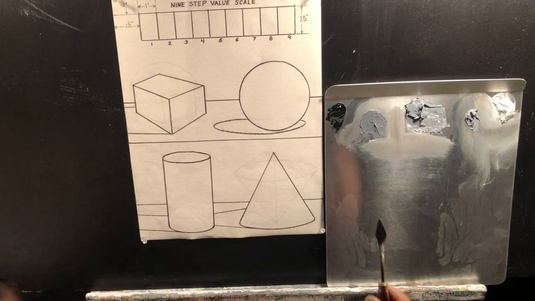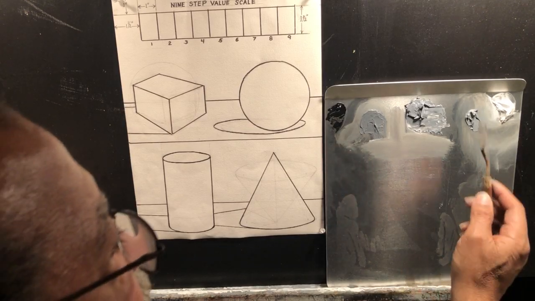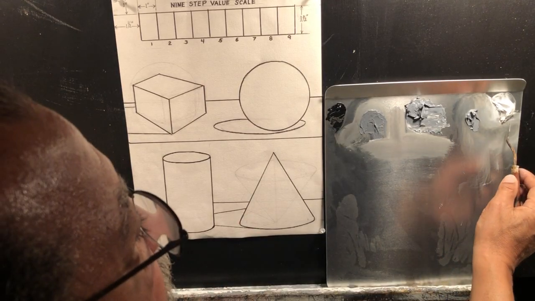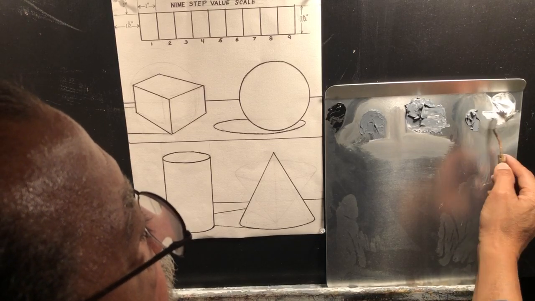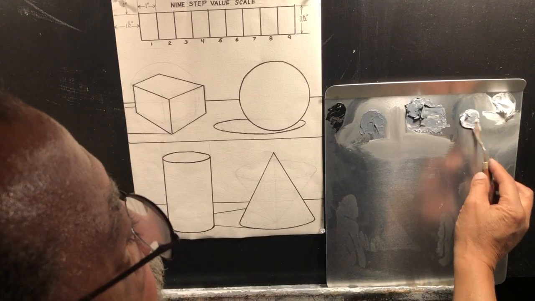You may not see it here on camera, but I've got another cloth here that I usually clean my palette knives off with. This comes in handy. Now we'll take a little white. Take some of the white. Mix in this value.